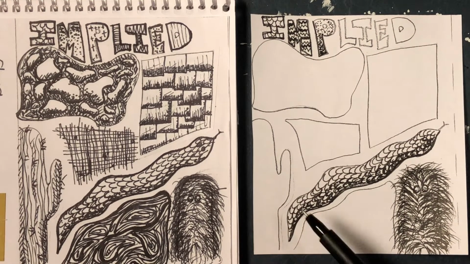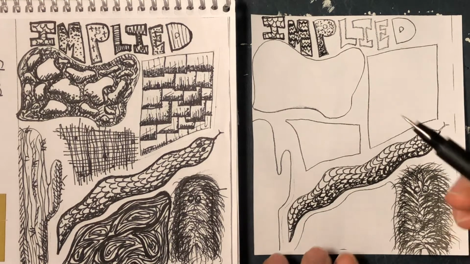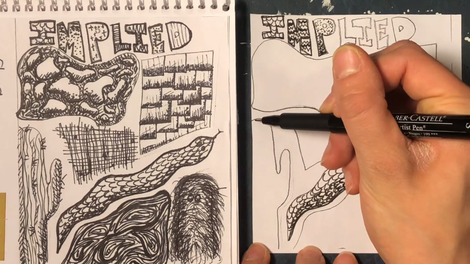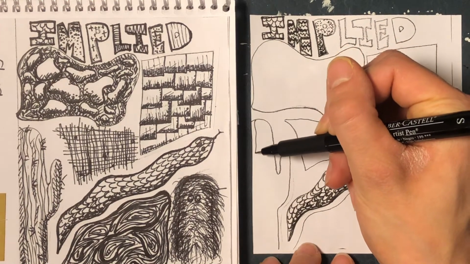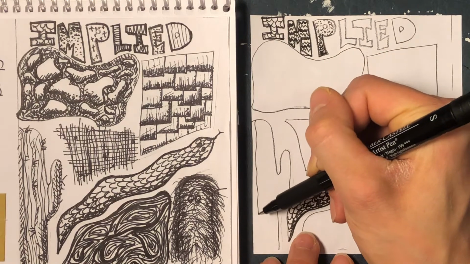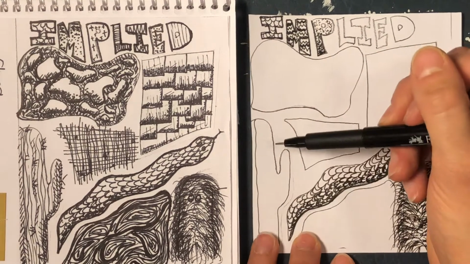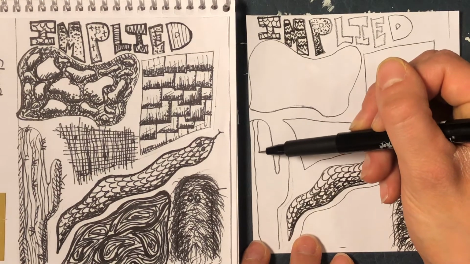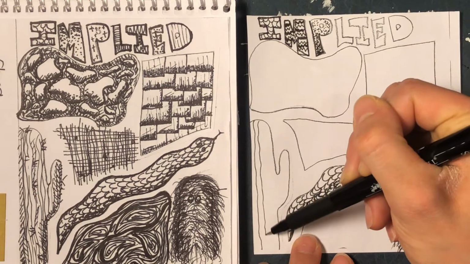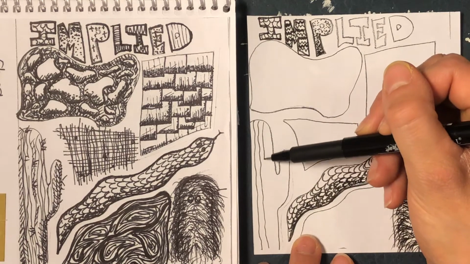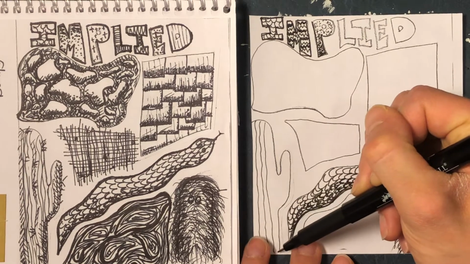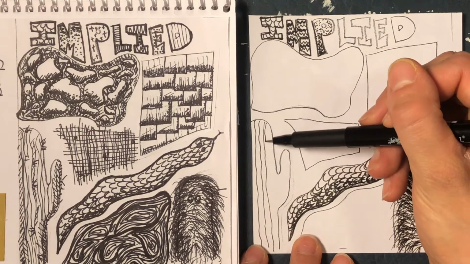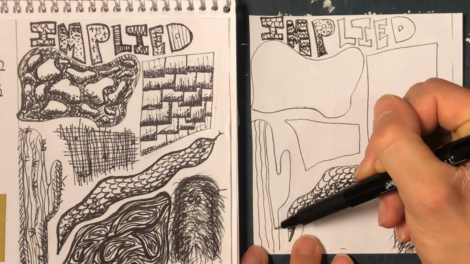The next texture will be a cactus texture, and you begin by adding vertical lines. And it's a cactus, it's an organic plant, so your lines are not going to be perfectly straight. You're going to go down, follow the cactus. Some might be closer together, some might be further away.